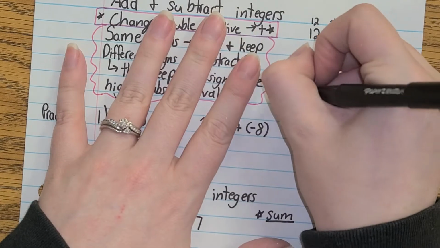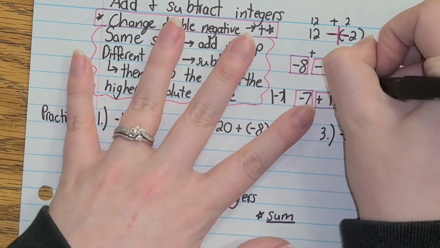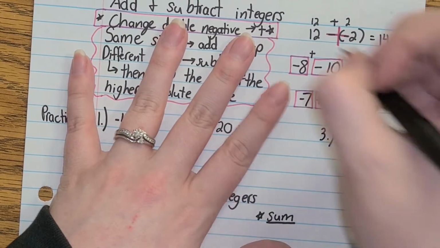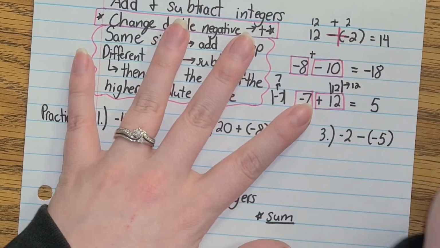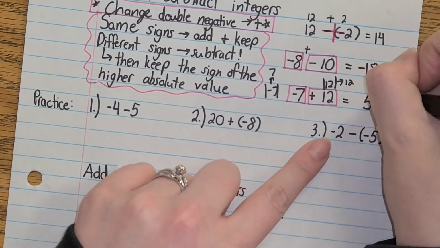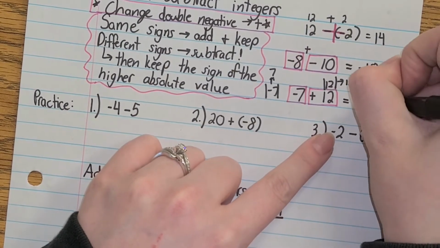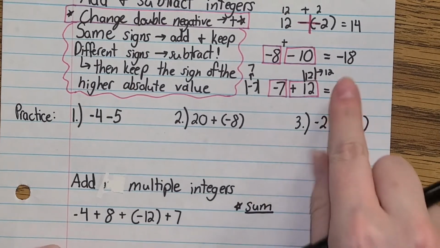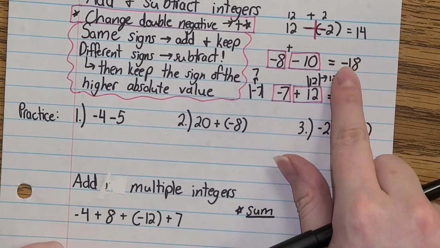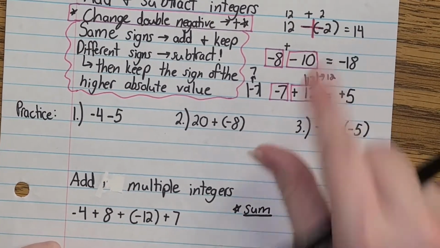If I put them in absolute value bars, which one would come out higher? This would come out as positive 7, and this would come out as 12. 12 has the higher absolute value, so it is just a positive 5. Okay, you don't have to put positive signs. The only signs that you'll have to put or bubble are if it's negative. If it has no sign, it's positive.